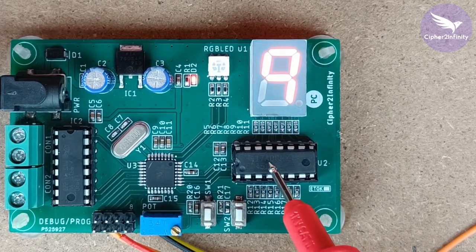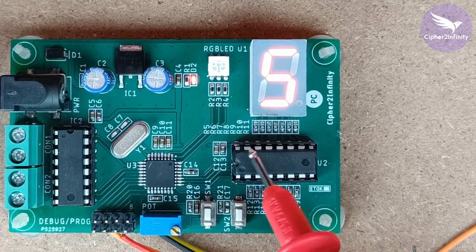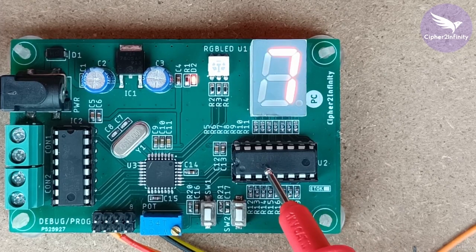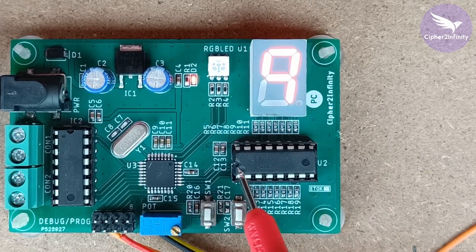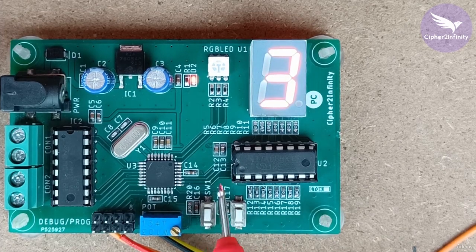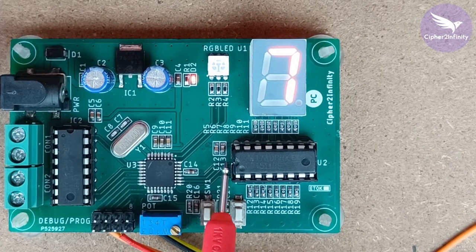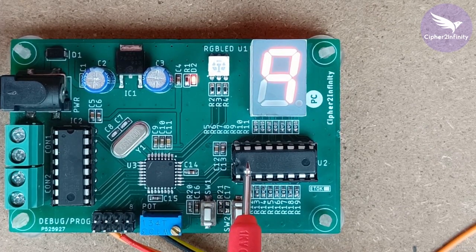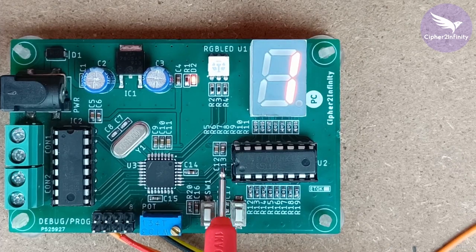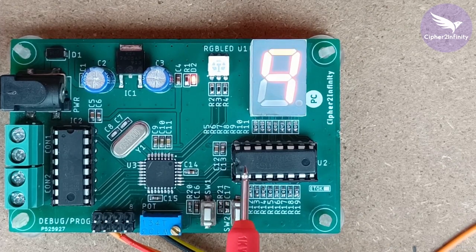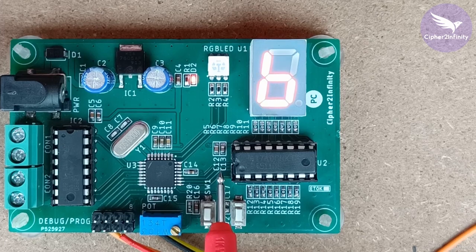And one more thing that I want to tell you here is, it might also happen that you insert this IC in the wrong direction, okay? Here, this is the notch of this IC, and there will be a notch on the IC base also. So you have to match the notch of the IC with the notch of the IC base, and only then insert the IC in the IC base.